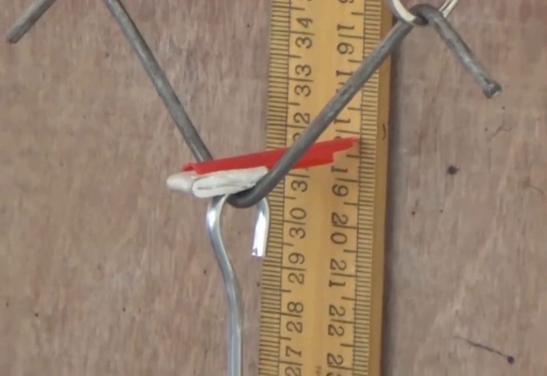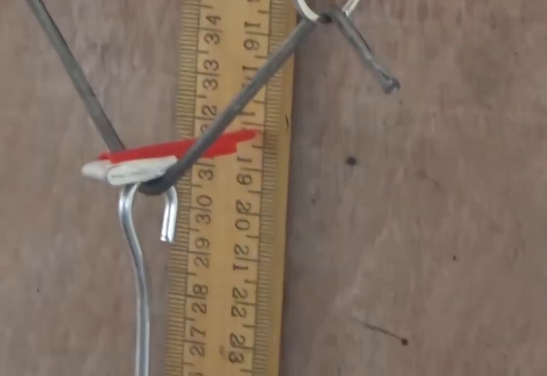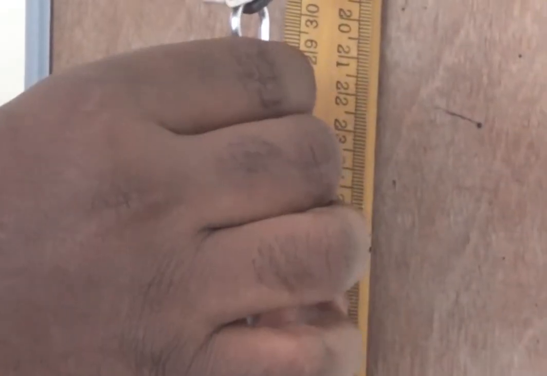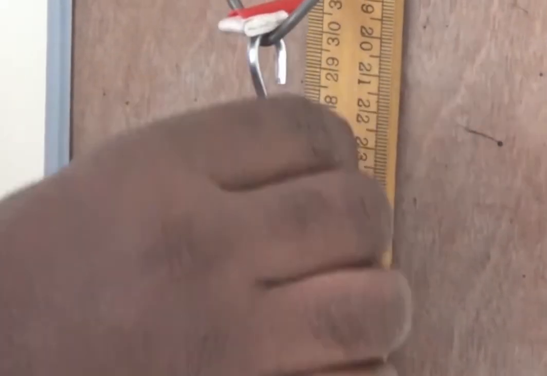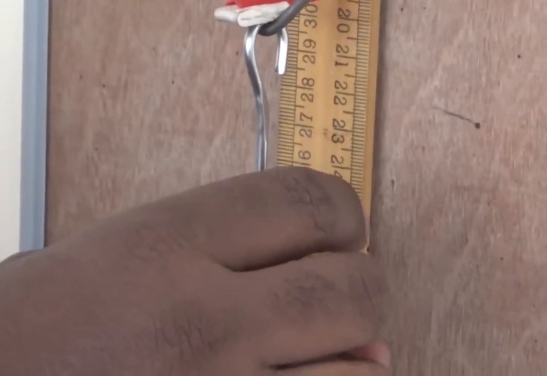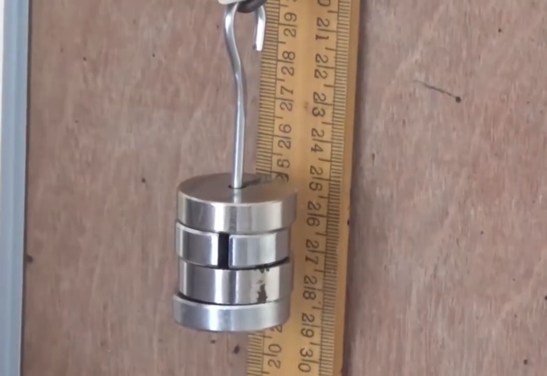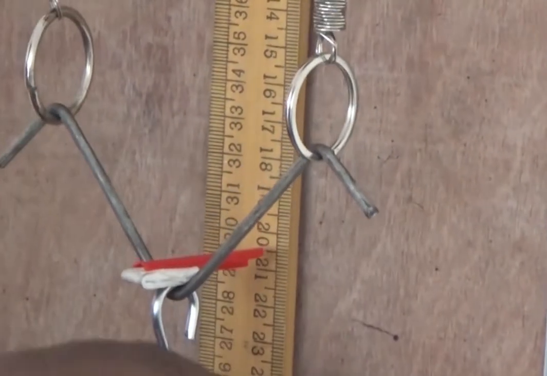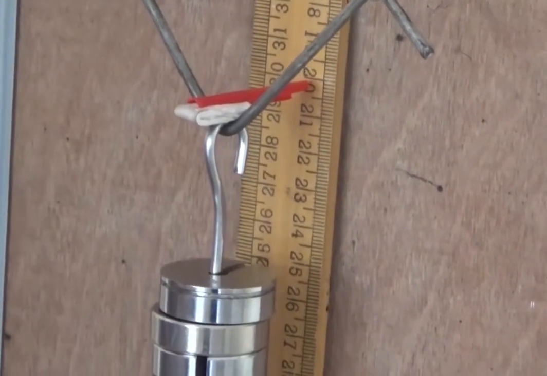Now you keep on adding 50 grams and note down the corresponding pointer reading B. Now the pointer reading is showing 18. After adding 50 grams, the pointer reading is showing 19. Then you add 100 grams, and the pointer reading is 20.